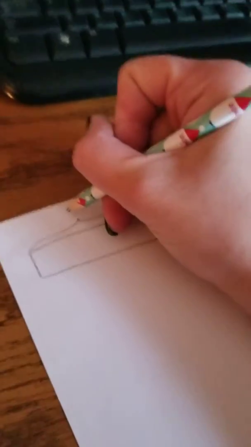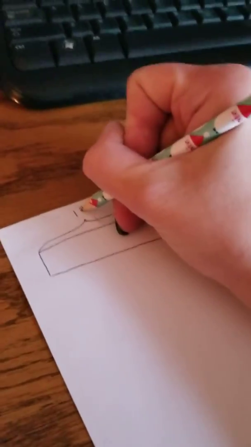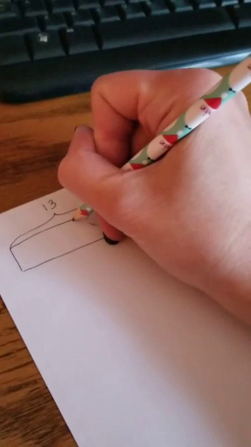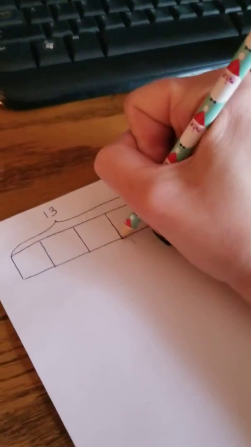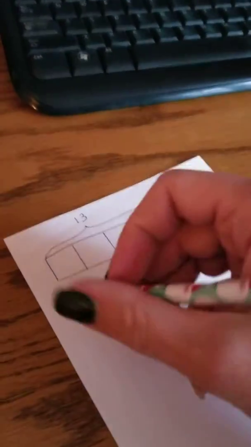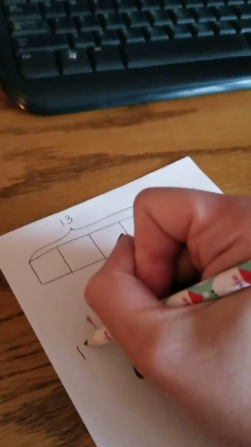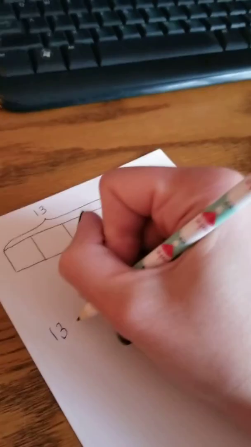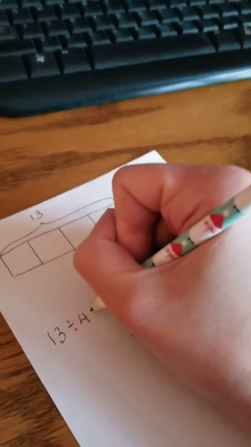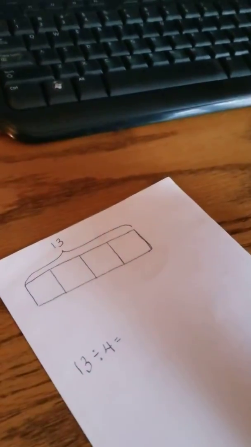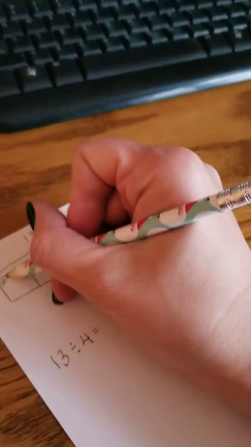All right, so here's my tape diagram all drawn out. And we said it makes sense to have 13 pounds to be split by the 4 classrooms. Okay, so there's my picture. Here's what the number sentence is saying: 13 divided by 4. And we have to first figure out what one classroom gets.